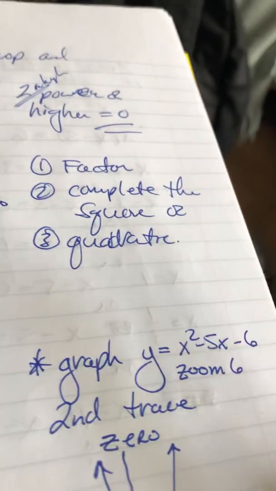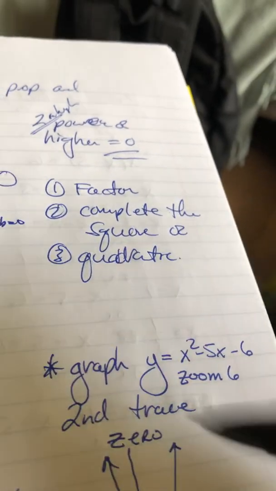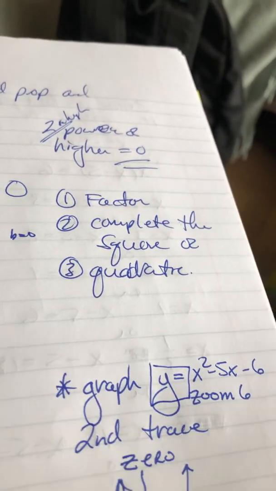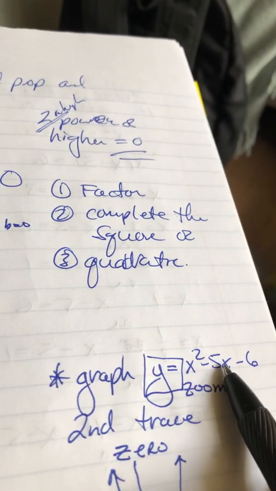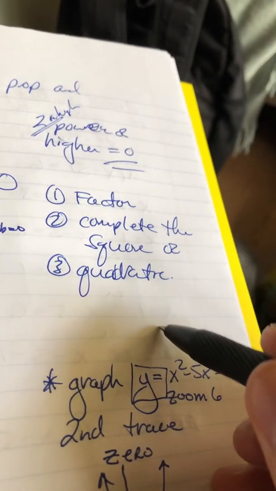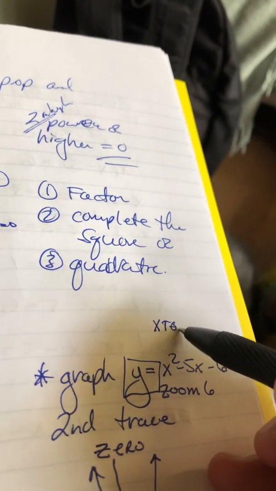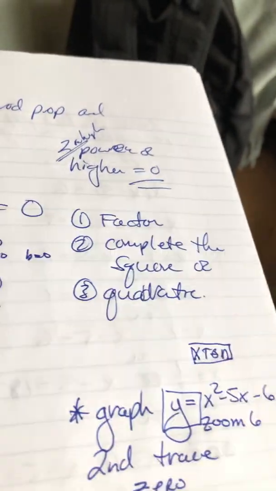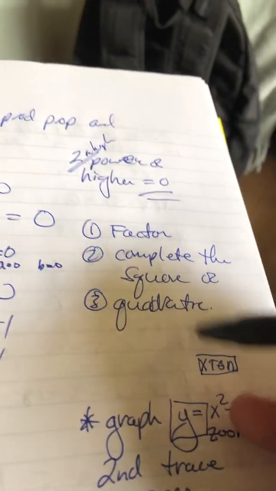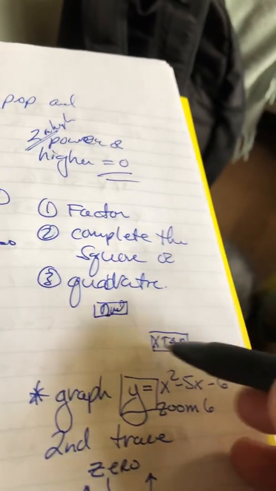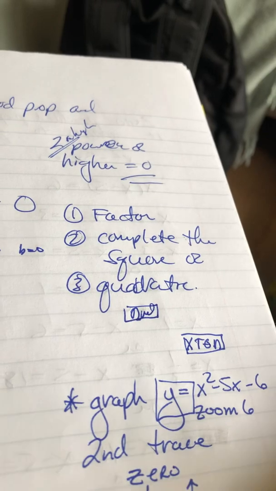Now, real quick, if you are on your graphing calculator, find the y equals key, it's top left, and then type in x squared minus 5x minus 6. Now, the x key is the X,T,theta,n key, and it is to the right of the arrow, or to the right of the second key.